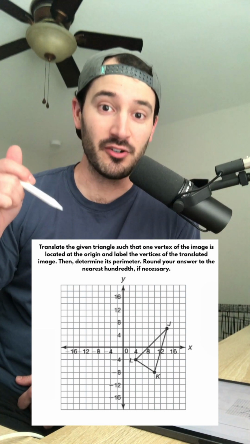This question could be on your geometry final. So the question says, translate the given triangle such that one vertex of the image is located at the origin and label the vertices of the translated image. Then determine its perimeter, round your answer to the nearest hundredth if necessary.